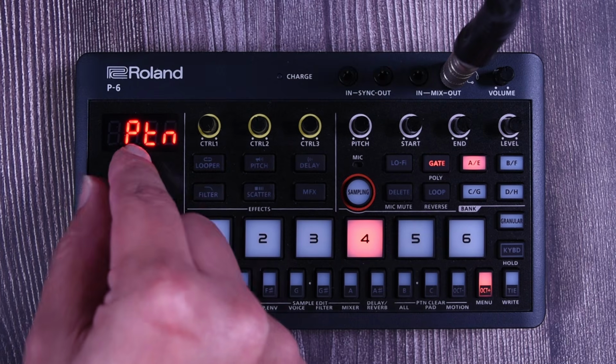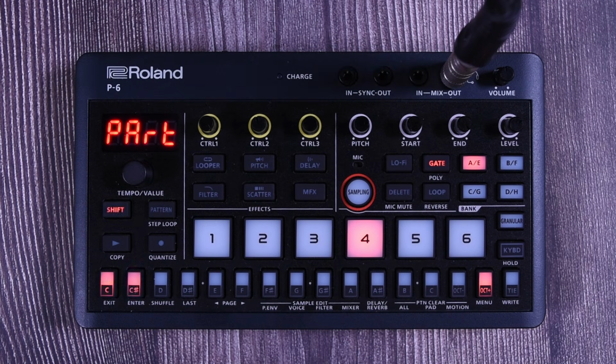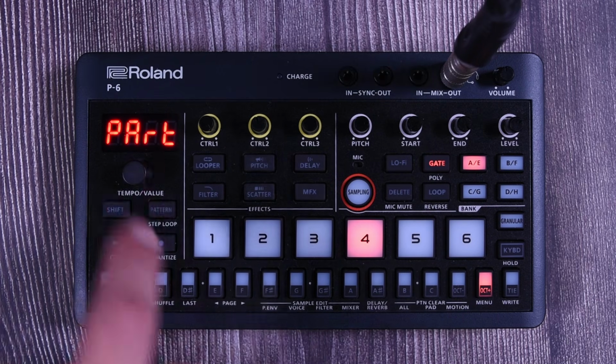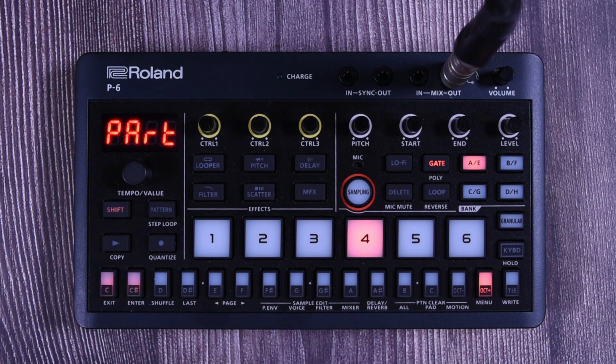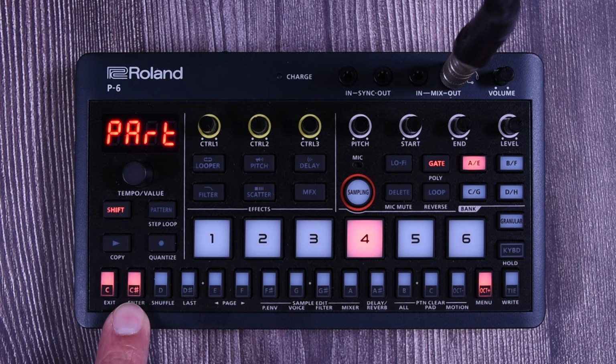The first one was Pattern. Now we need to go to Part. So when you are inside Part, you have this one selected. You just need to select the part that you want to copy. In this case it is number 4. Once you're ready to copy, you just need to press enter.